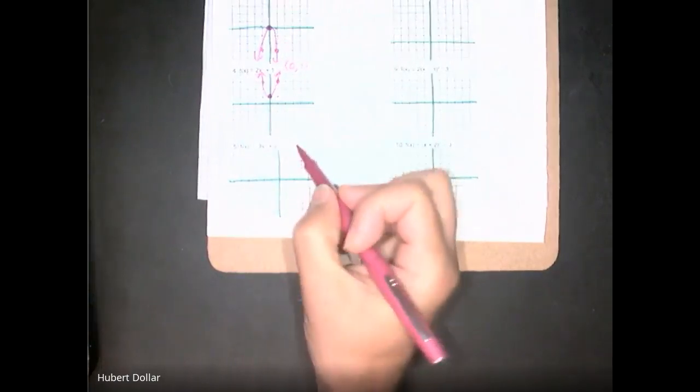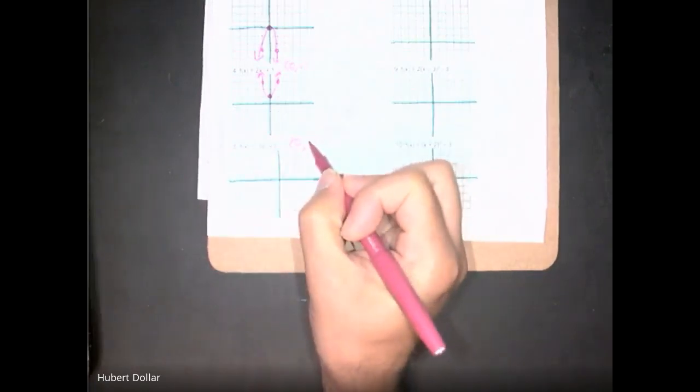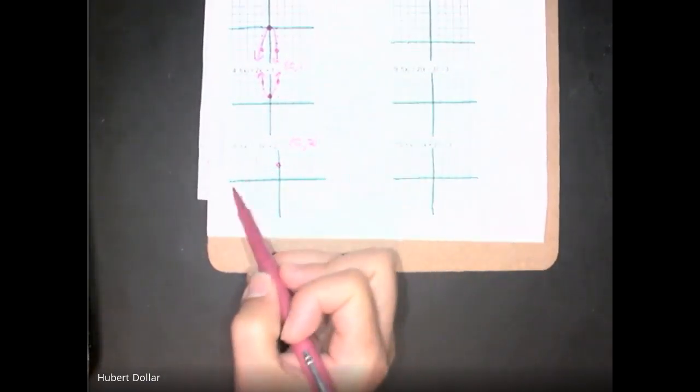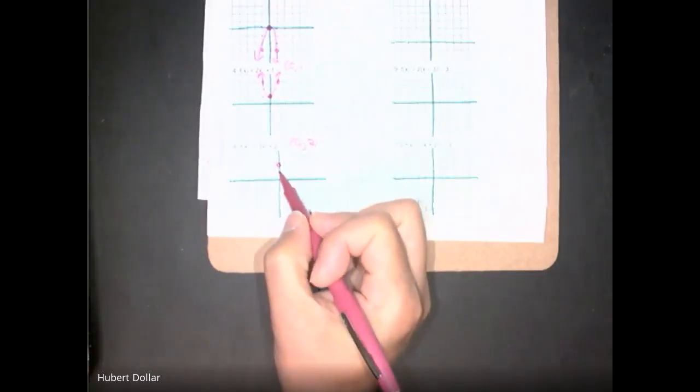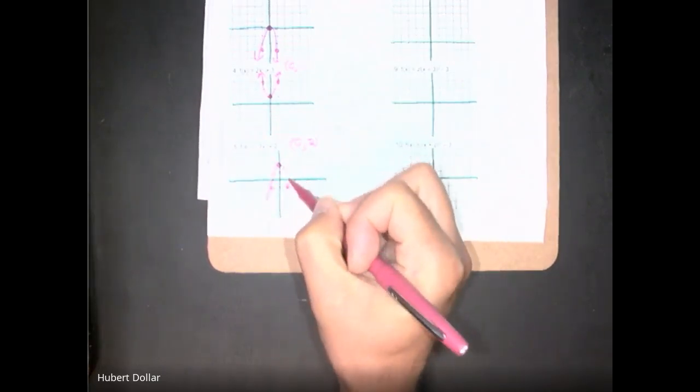So on number 5, just as before, there's nothing added to the x, so that's a 0. There's a 2 behind the x squared, so that means the vertex is 0, 2. That is the vertex. The number in front of the x squared is negative 3, which means we go down 3, then over 1 and draw the best parabola that we can.